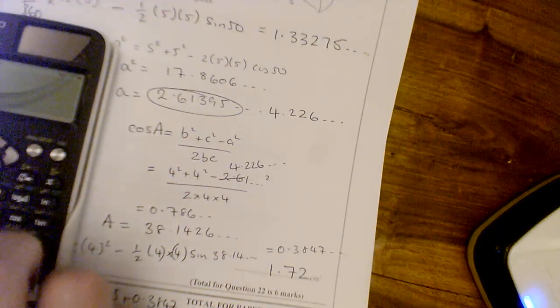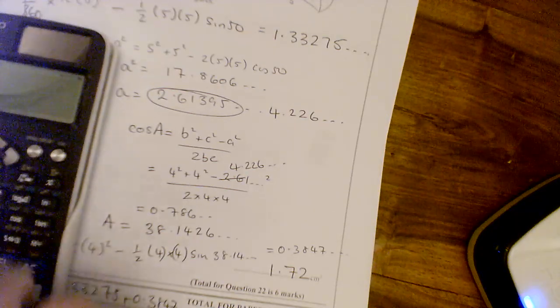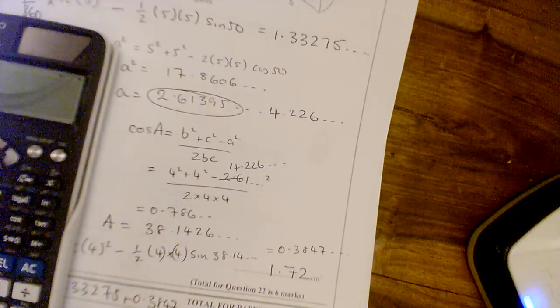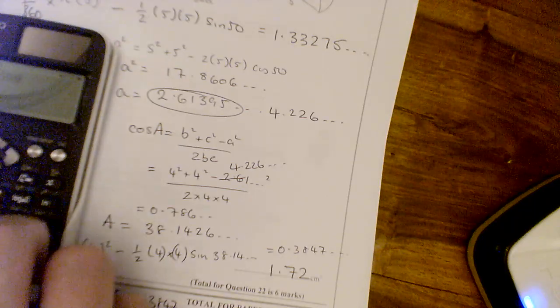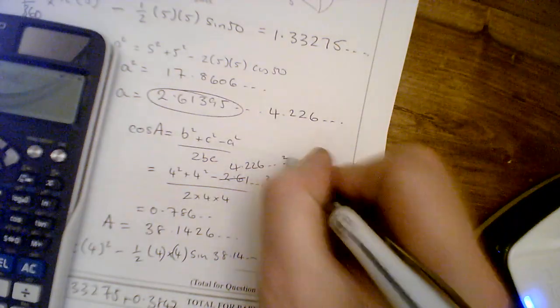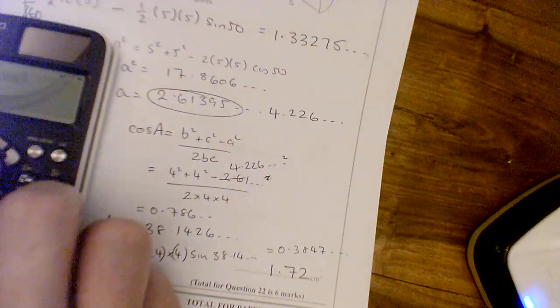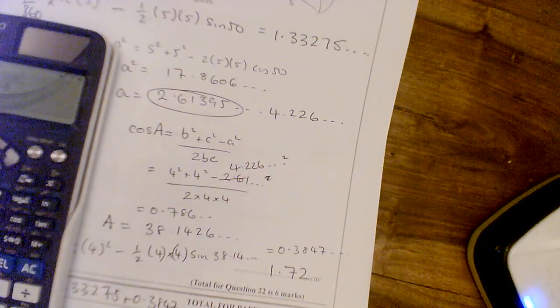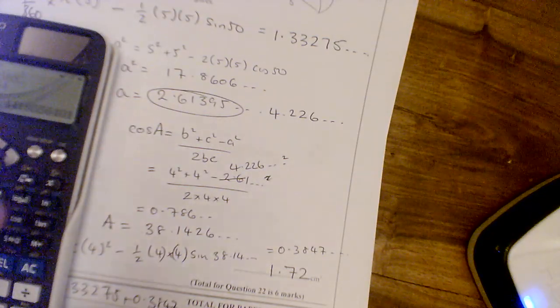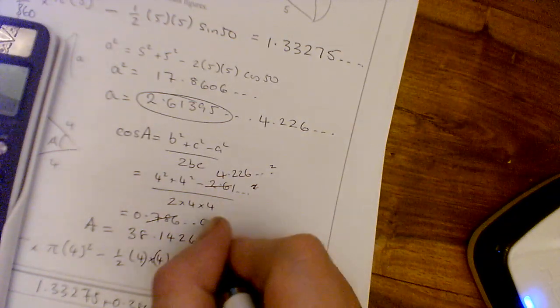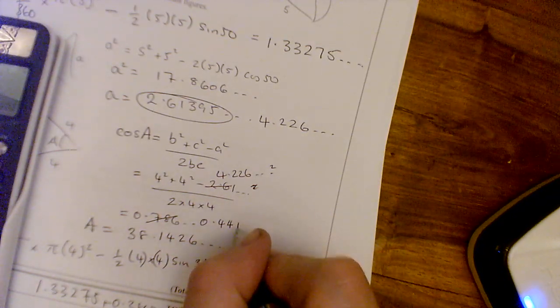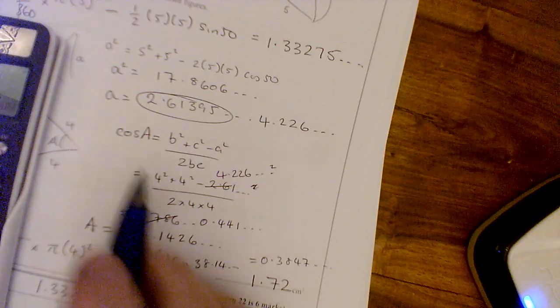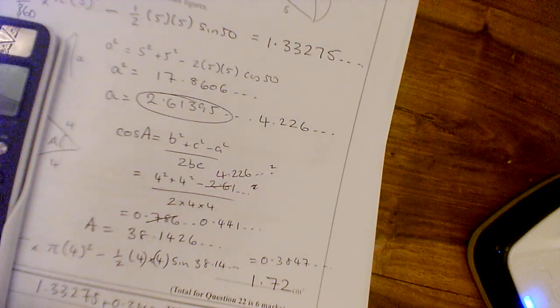So you've got 4 squared plus 4 squared take away the ANS squared. Sorry, where isn't the squared at? Oh, I left it there, didn't I? All over 2 times 4 times 4 equals, so that's 0.441 going off forever. And then I can cos minus 1 that one, so now shift cos minus 1 of that thing.